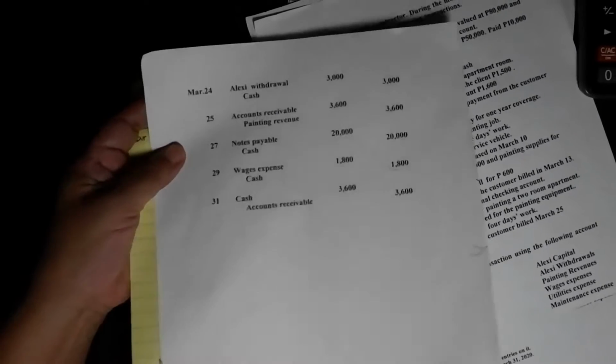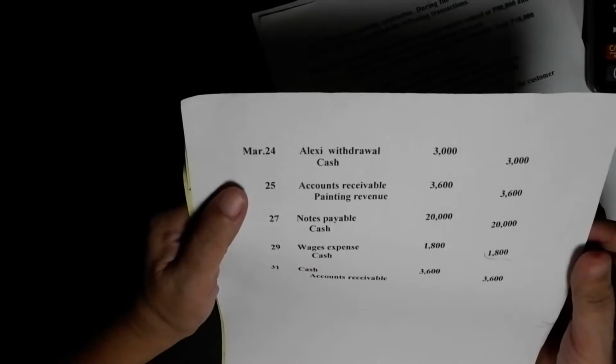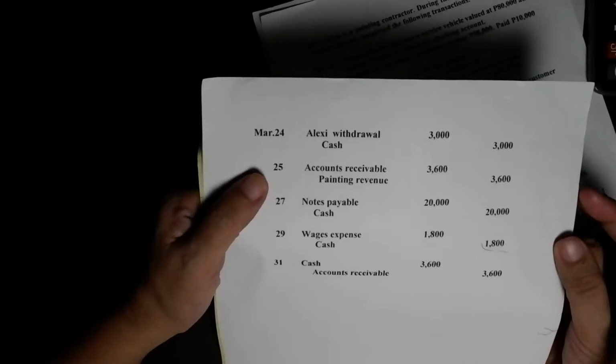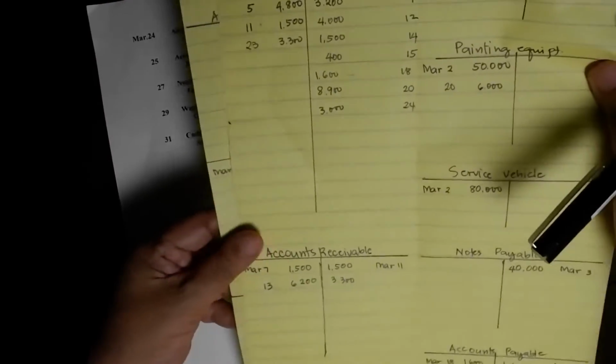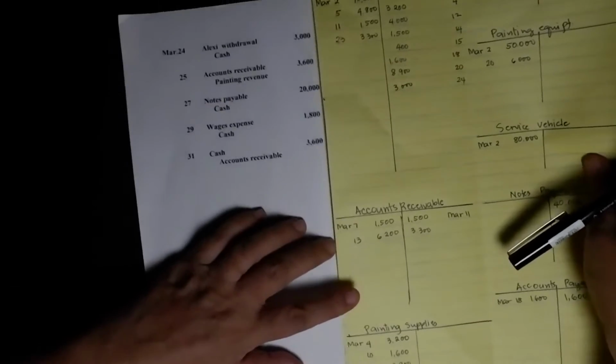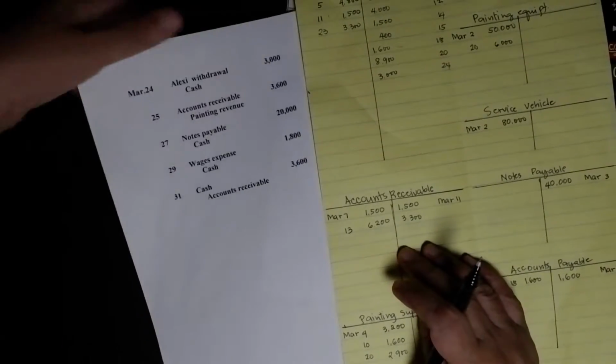Okay. And the next entry, that is debit accounts receivable 3,600 and credit painting revenue. So let us post the transaction on the accounts receivable. Okay, here is our ledger or T account of accounts receivable.